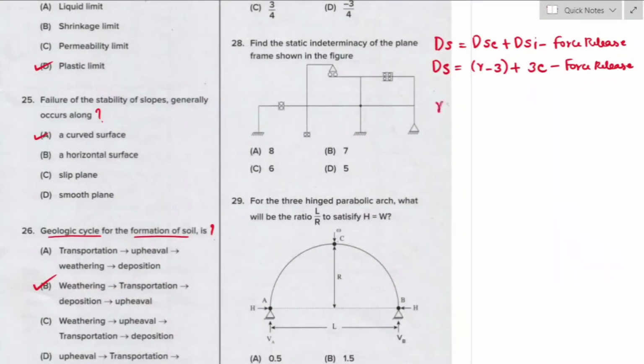Number of reaction components is, for fixed support it is 3, for roller support it is 1, for fixed support 3, for hinge support it is 2. So there are 3 internal rollers, so it is 1 plus 1 plus 1. So the number of reactions is 12. So there are 2 closed loops, so C is equal to 2.